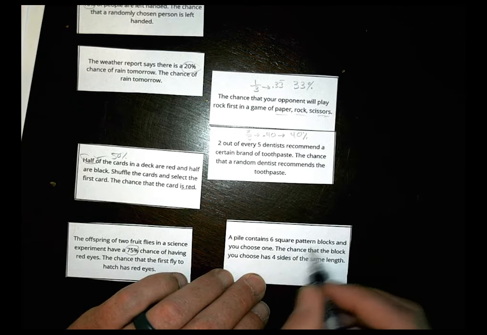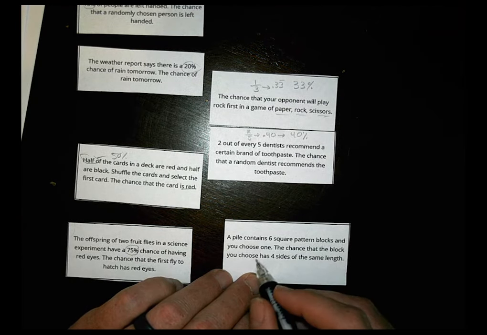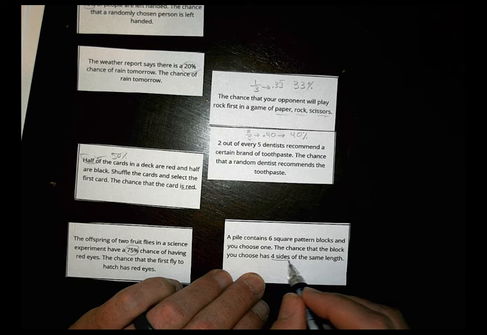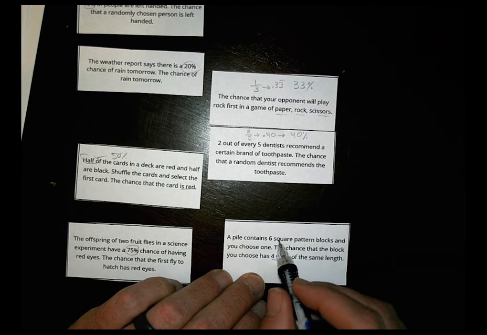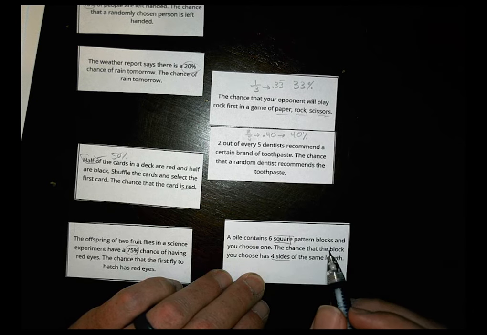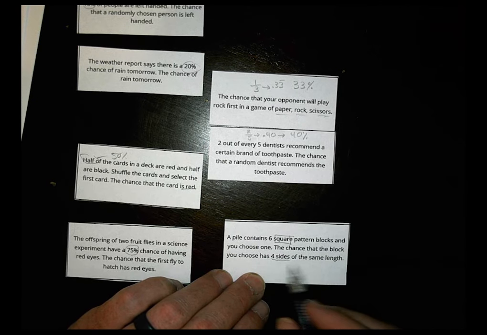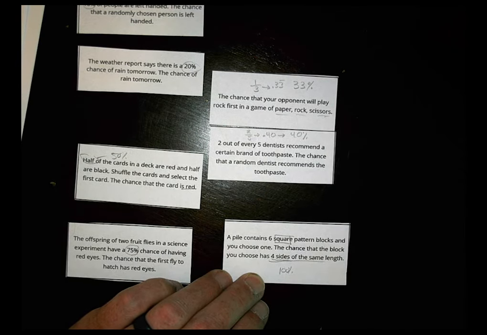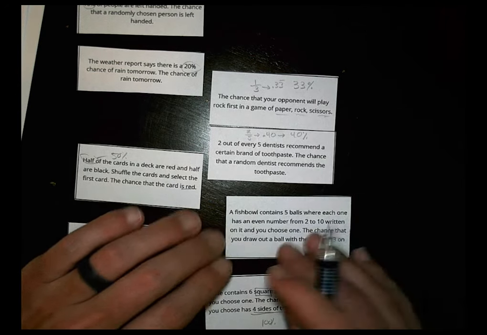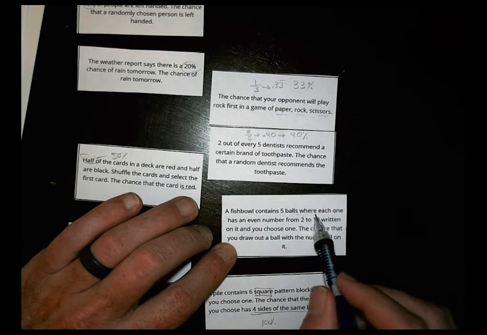Okay. Let's see, a pile contains 6 square pattern blocks and you choose 1. The chance the block you choose has 4 sides of the same length. Well, let's see, this is 6 square pattern blocks, right? They're all squares. So if one's the same length, that's going to be 100% chance because you're talking about picking up a square which has 4 sides. Put it out there.